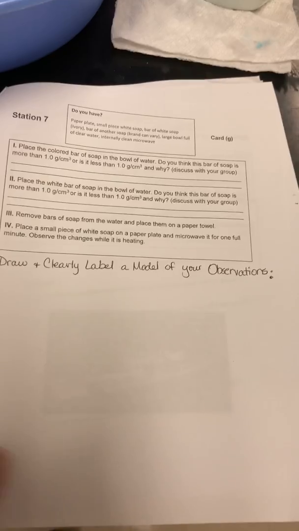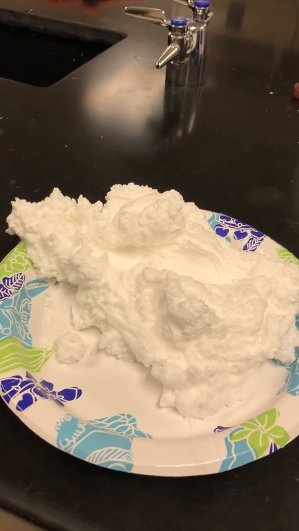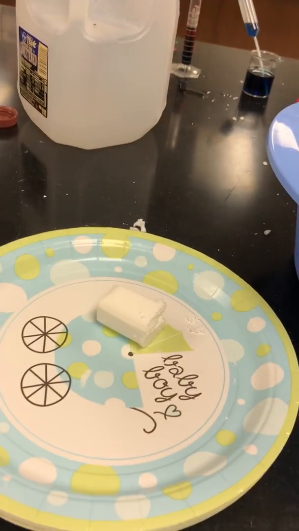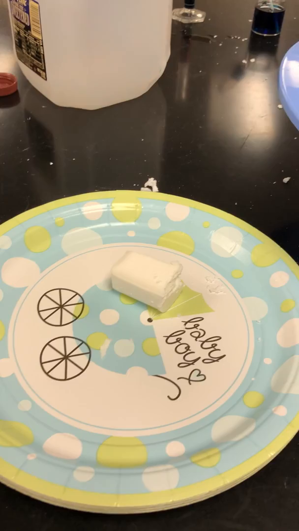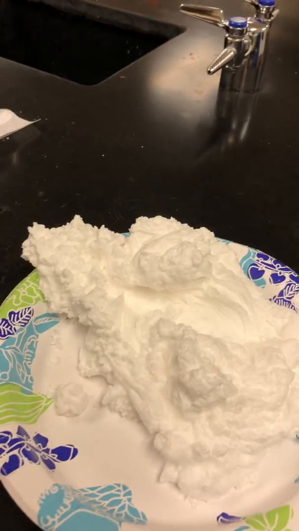How about that? All right, and then you're gonna draw and clearly label a model of your observations. One more time, what you're gonna draw. From here to here. And to draw both of those would actually be more thorough. Start with that, end with that.